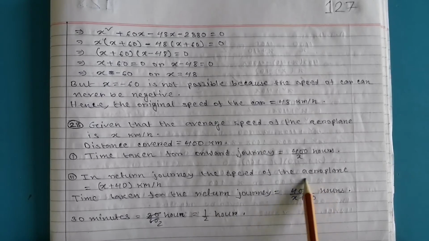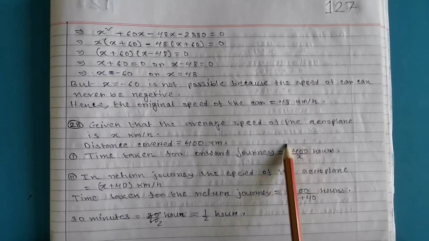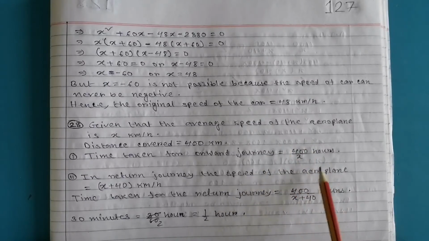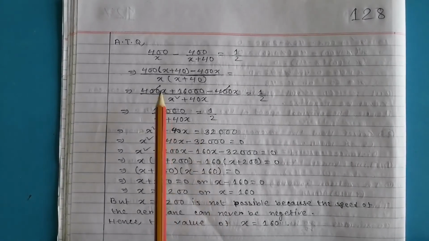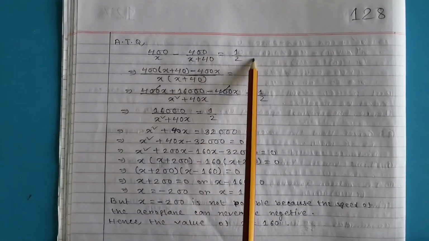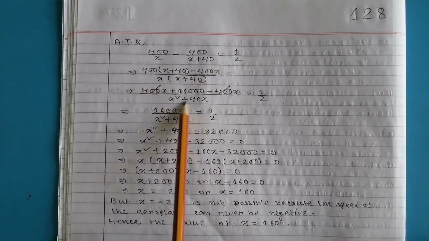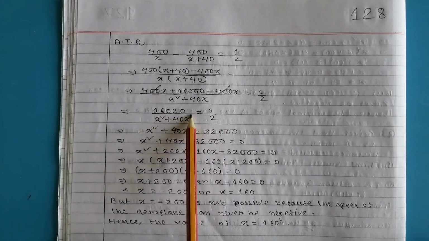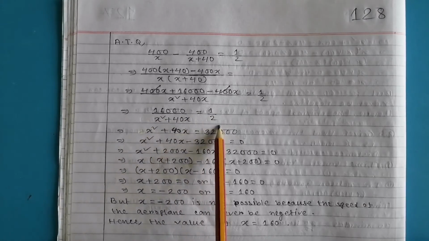So this time it is taking 30 minutes less. So this time is less than the previous time, the onward journey time, by how much? A half hour. Okay, so use the condition. According to the question, 400 upon x minus 400 upon x plus 40 equals 1 upon 2. Now take the LCM, then simplify. You will get 16,000 upon x square plus 40x equals 1 upon 2.